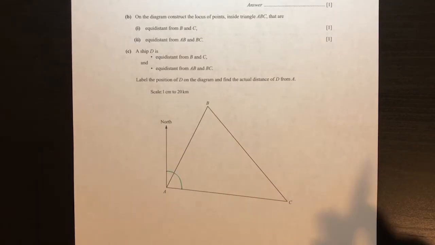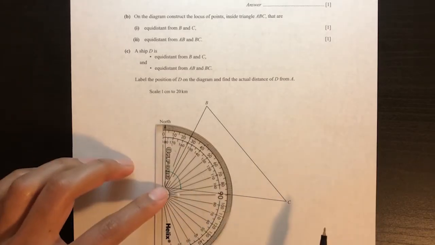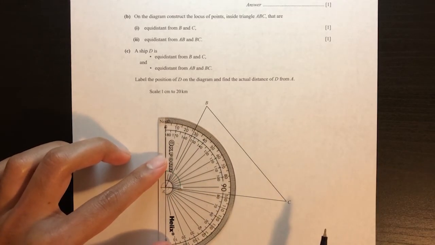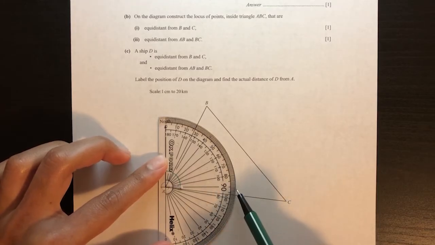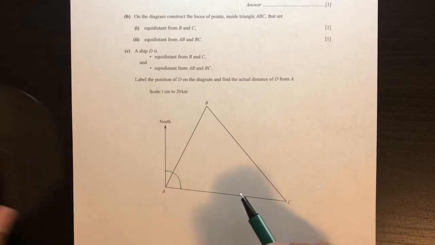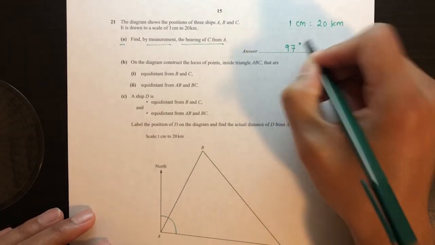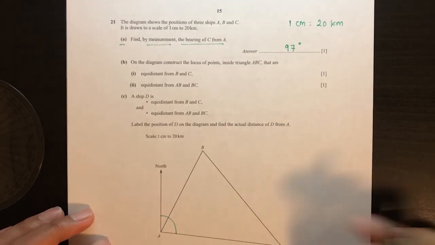So we have to use our protractor to find the size of the angle. So we place it with the north and we just have to measure the angle. So this will be 90, 95, 97. So I get 97 degrees. So your answer could be 96 or 98, and that's okay. So that was part A.